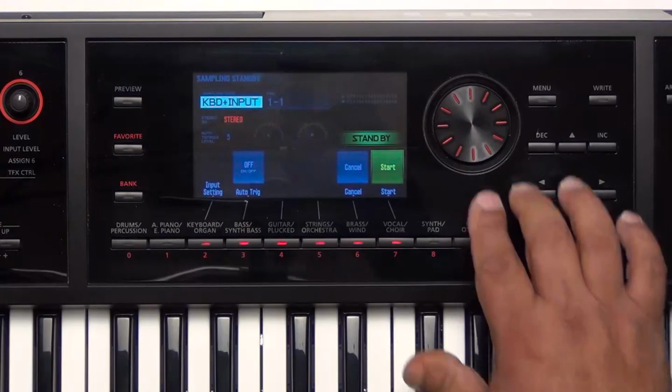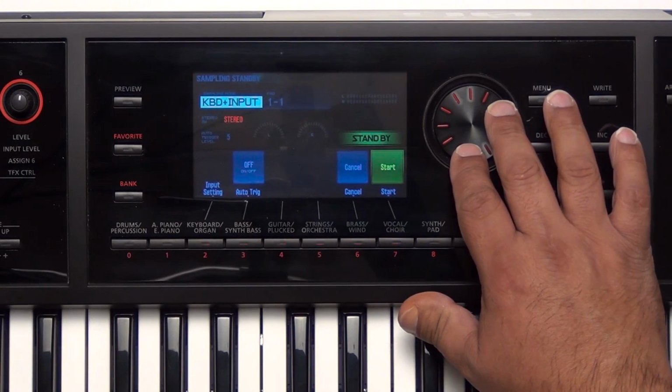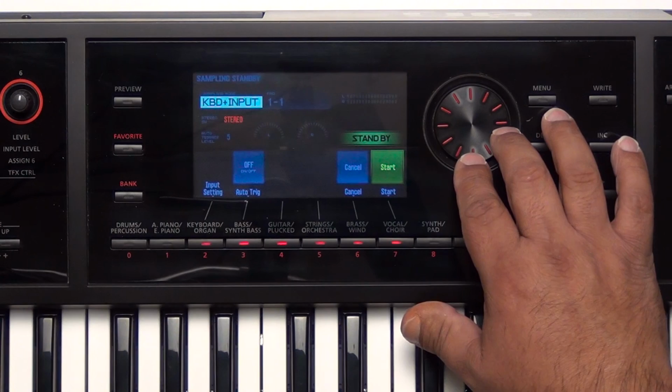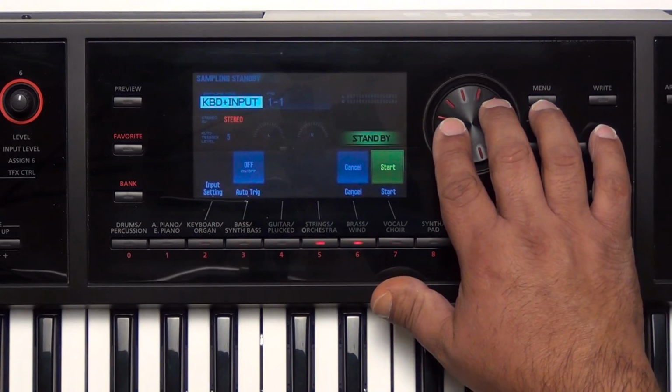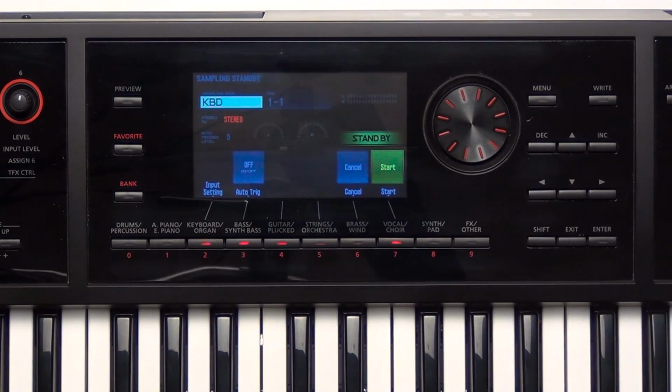Inside the FA, I can go ahead and I'm going to use my dial wheel. I can choose to resample the keyboard and the input, because remember, the FA has the input, so if you wanted to go ahead and plug in another instrument or some vocals in there or whatever, you can actually do that. Or I can go ahead and say keyboard only, or I can say input only. Well, for our example, I'm going to go ahead and say keyboard, and so the FA is actually going to resample itself. So that's pretty cool.